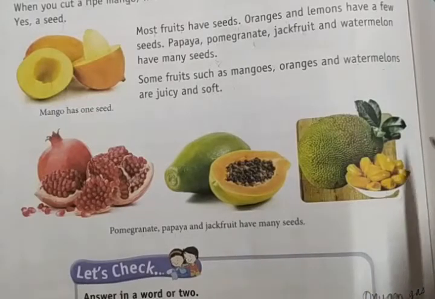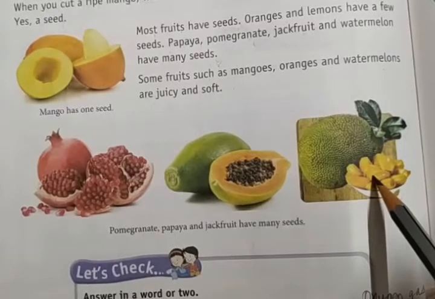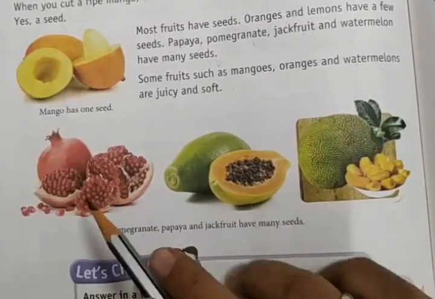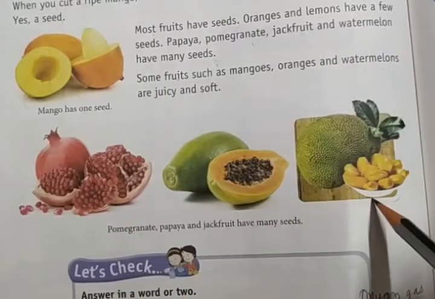Jackfruit is a very nutritional food. All of these are very good fruits. Pomegranate, papaya and jackfruit have many seeds in them.